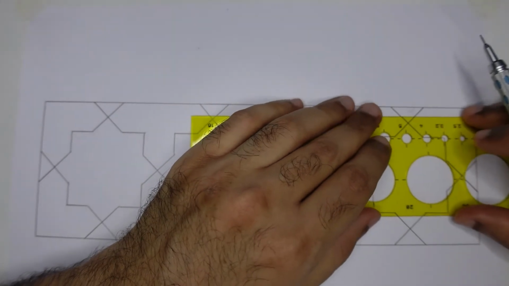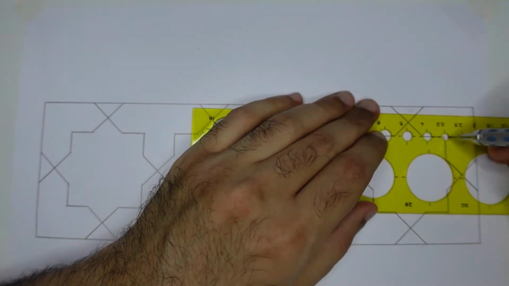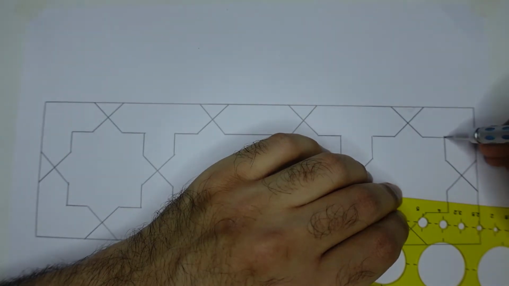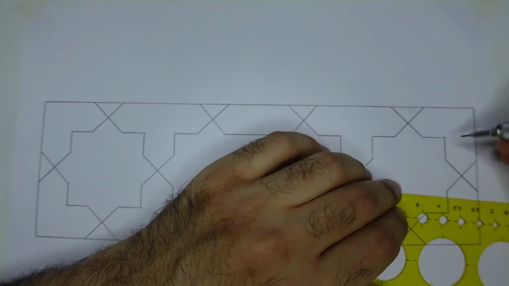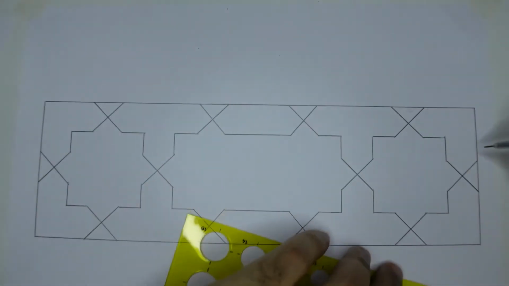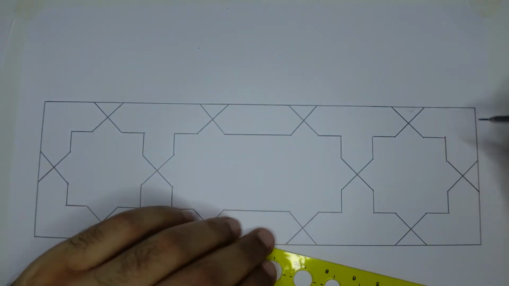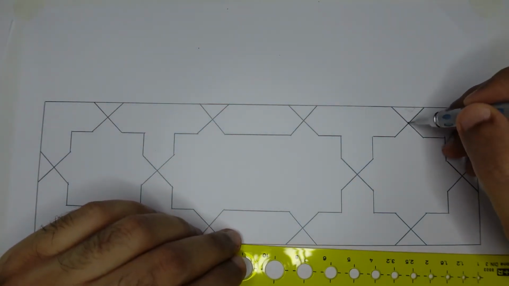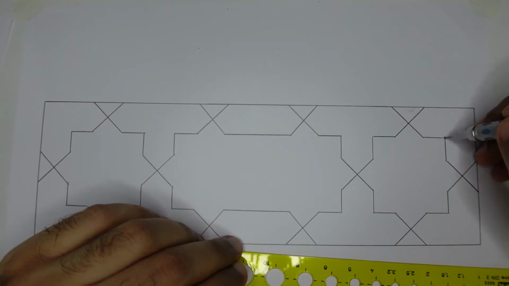So the whole idea is to ensure that the point where you want to draw the circle is in the middle of the circle, and you will not align the circle on the intersections. You will only add the circle on the corners, like for example here.